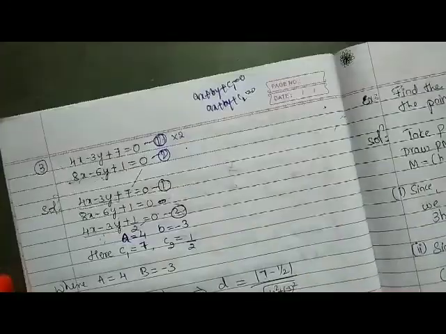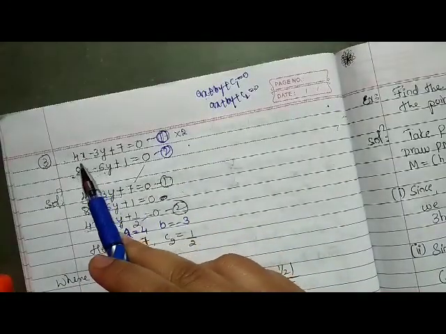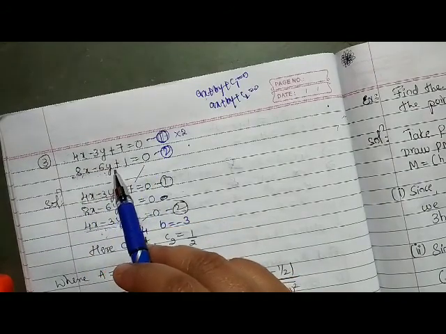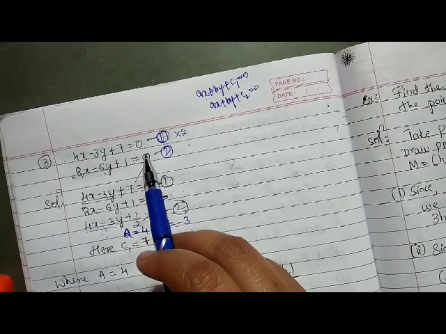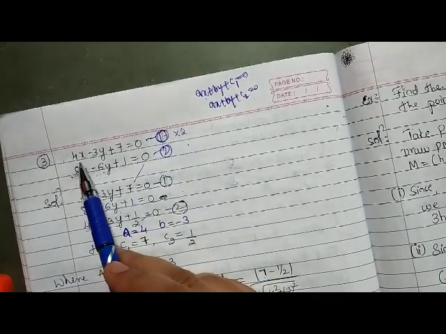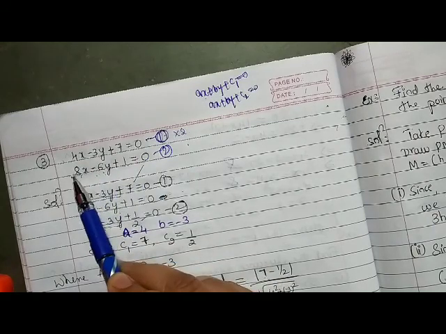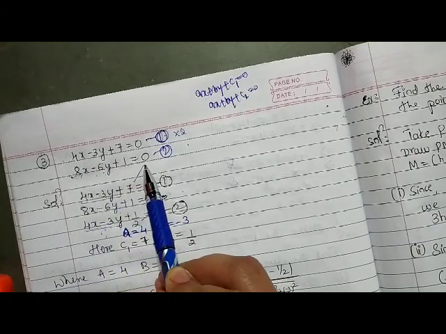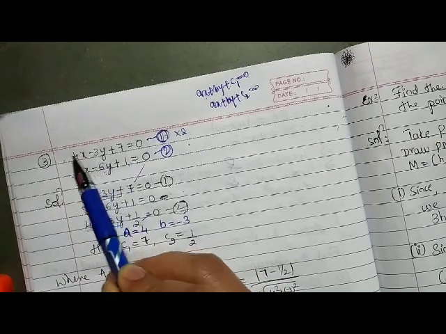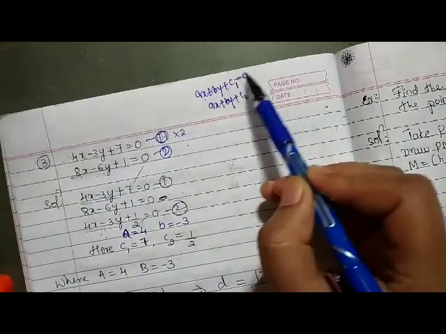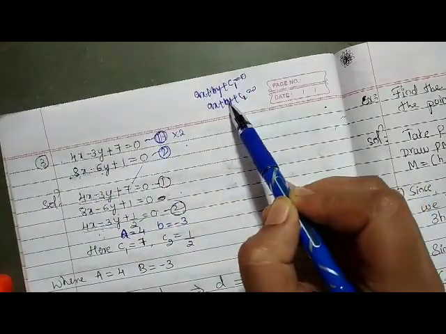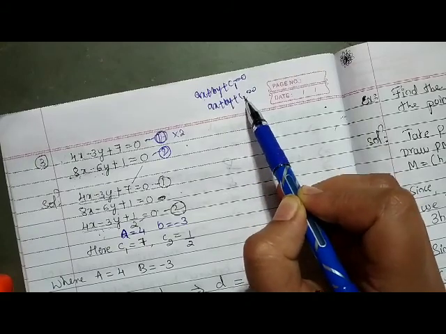Next example, find the distance between the lines 4x minus 3y plus 7 is equal to 0 and 8x minus 6y plus 1 is equal to 0. Okay, so observe the lines here, where the coefficients of x and y in both the lines are not same. We know that in parallel lines the coefficients of x and y are same. They differ only in constant terms, right?